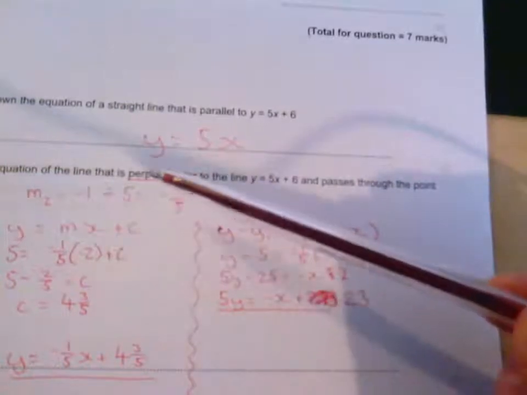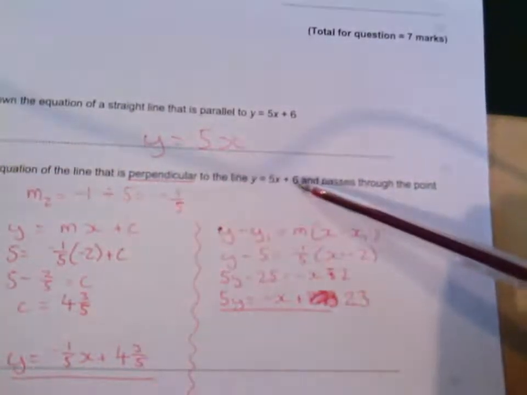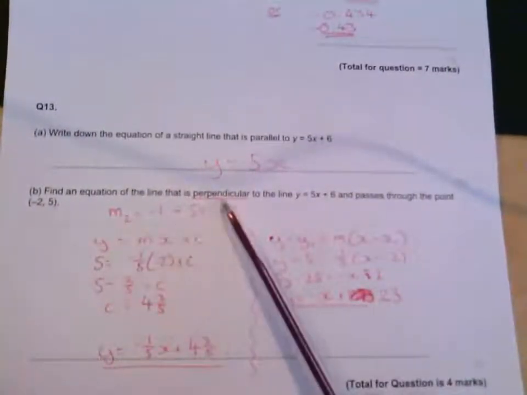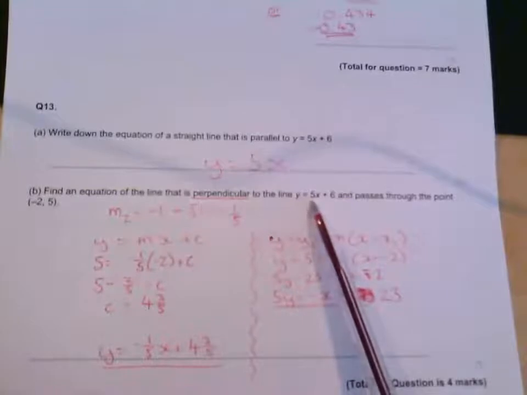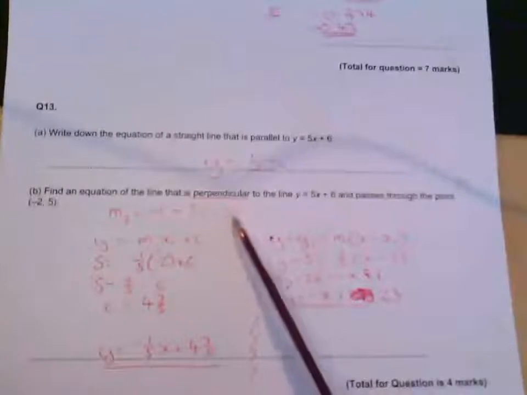For part B, this was a lot tougher. You were asked to find the equation of a line perpendicular to your first line, and then going through a particular point. I've gone about this in 2 different ways, depending on what your preference is and how you like to learn. Both of these are suitable at GCSE. So for a start, perpendicular gradients are negative reciprocals of one another. So that allows me to say that the gradient of the first is 5. So to get the gradient of the second, it's minus 1 divided by 5, or minus a fifth.